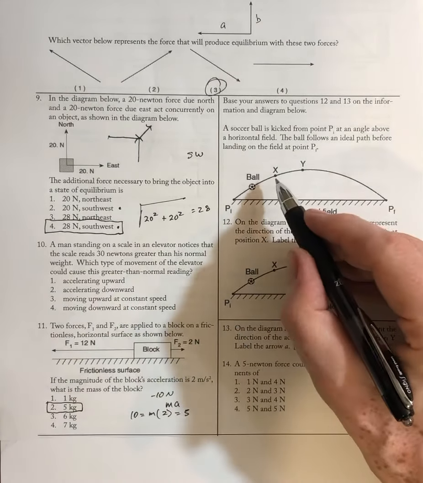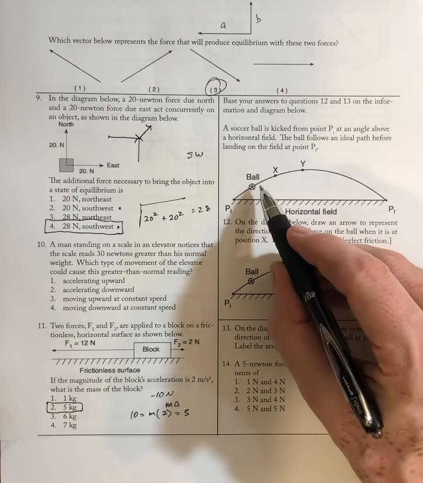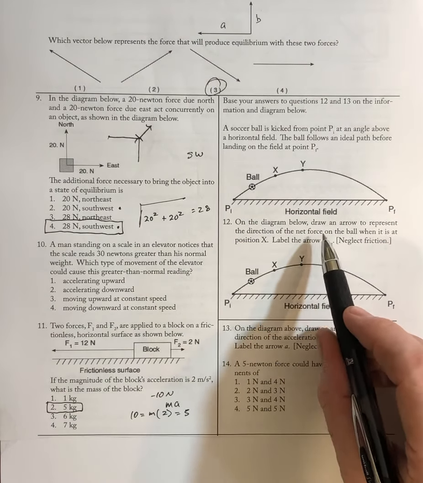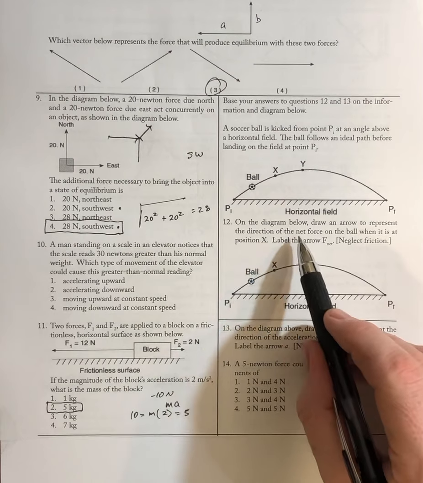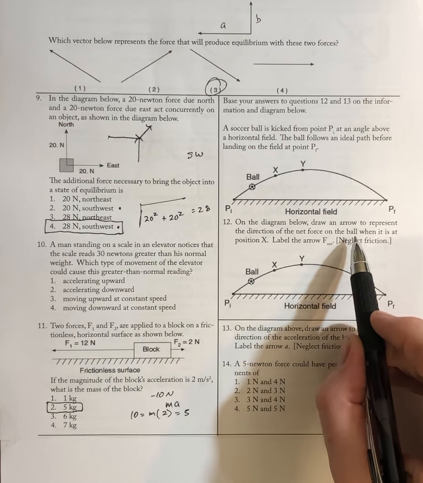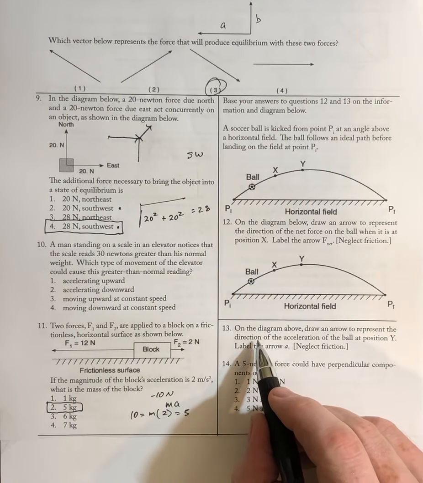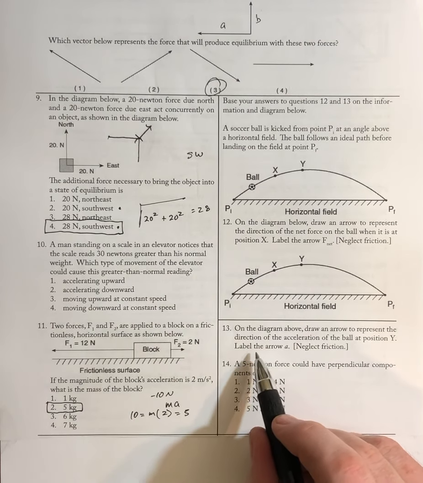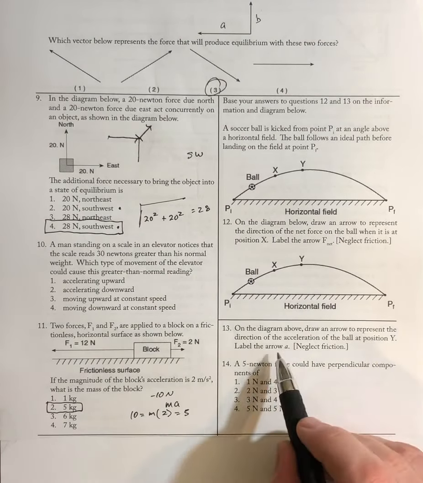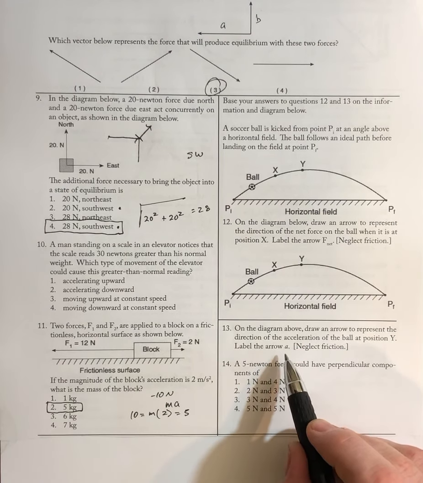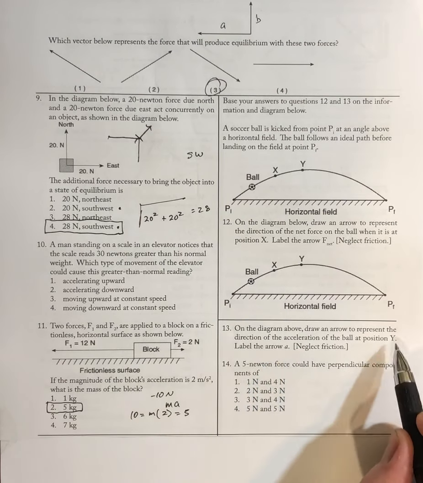And then you have 2 different points, X and Y. And so with this, we want to draw an arrow that represents the direction of the net force on the ball when it is at position X. So right here.